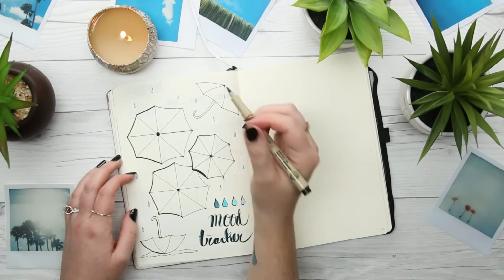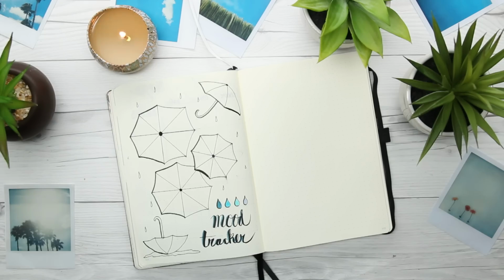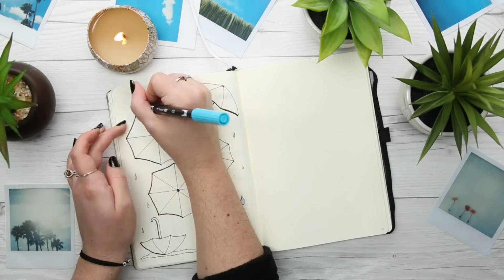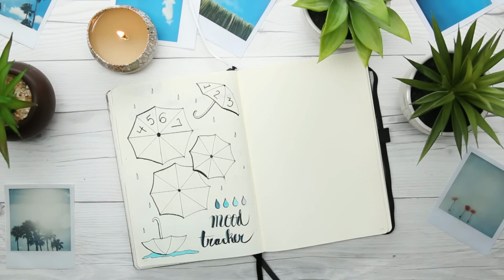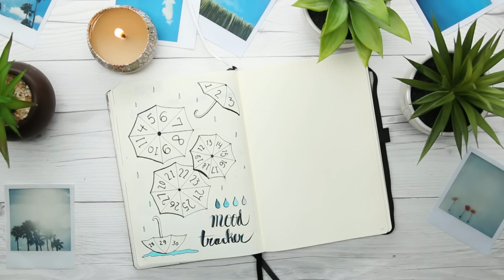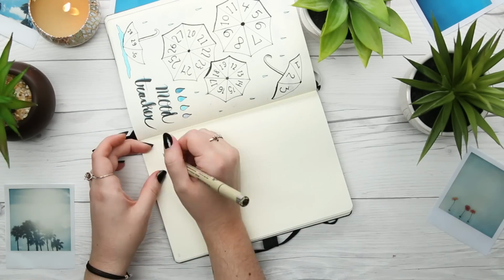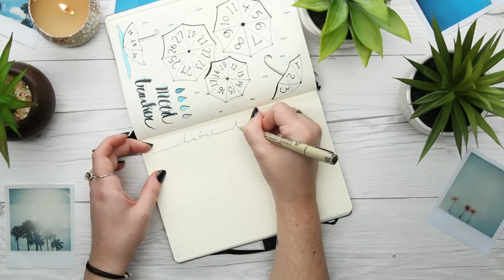I've brought it back. To be honest, I don't really like using a mood tracker. I don't think it's ever really helped me with my mood or anything like that, but it is kind of fun to do when you have the time, and it does look really nice when you're done, so we'll see how this one looks.